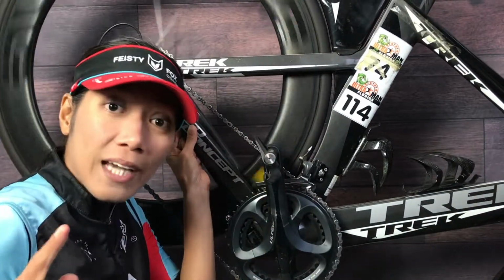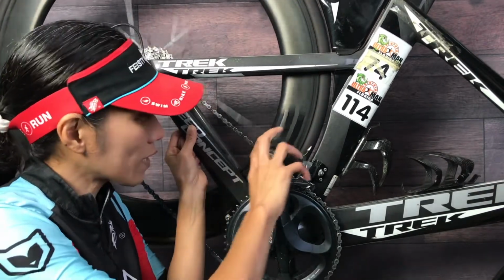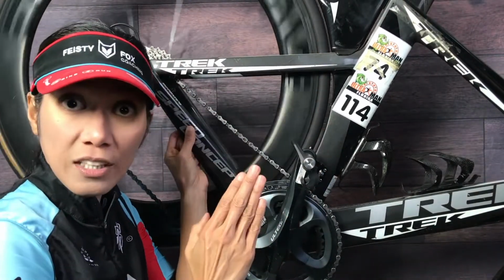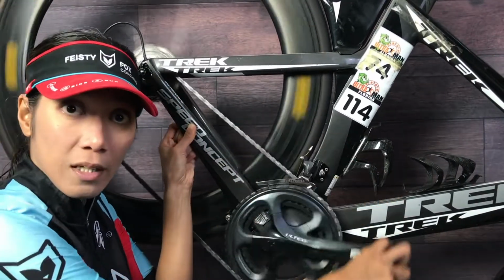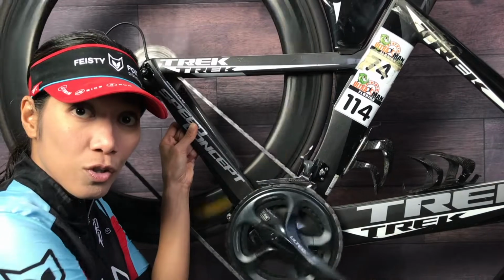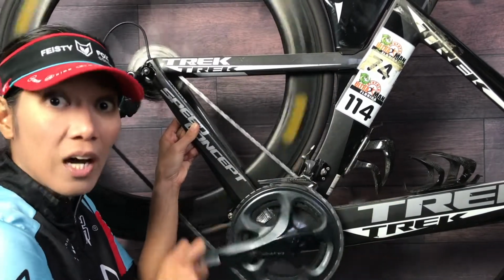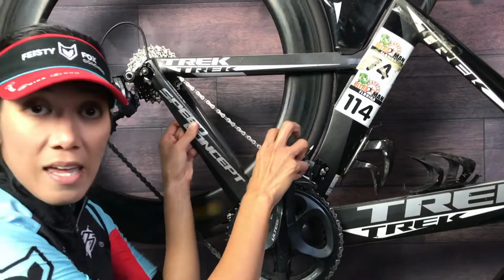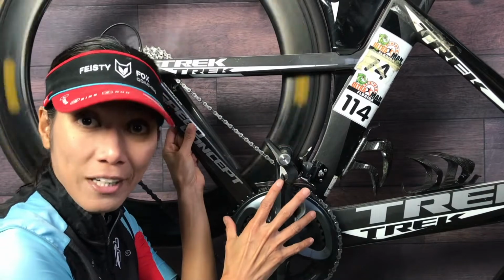You want to count how many times within 30 seconds. So for example, 30 seconds starts right now. You count as you pedal: 1, 2, 3, 4. Let's say the 30 seconds is done. Whatever number you have, you want to double it.